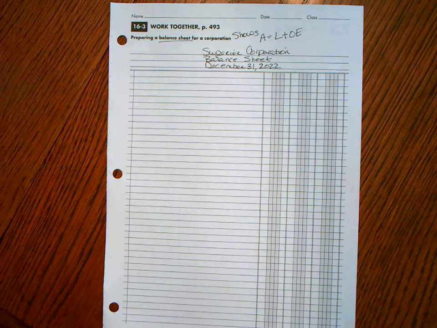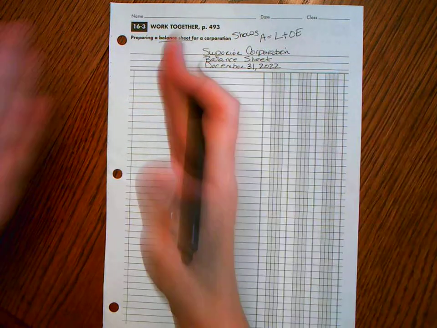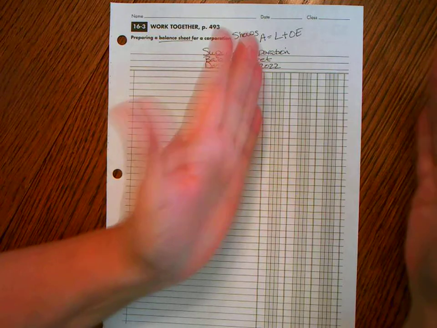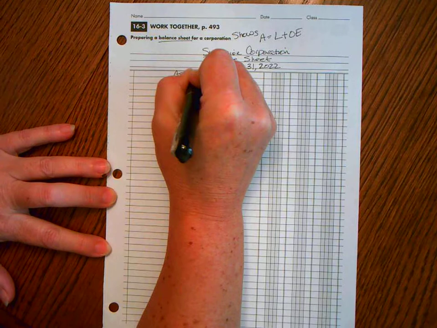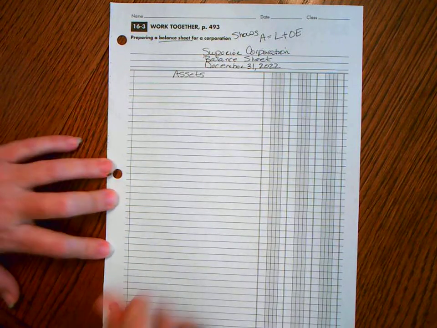We started off at the very beginning of accounting 1 where we had a very small balance sheet, and we were able to do it side by side. So we had assets on this side equals liability plus owner's equity on this side. But this is a lot longer, and so it's going to go down the page, and it'll all be completely vertical. Okay, so we're going to have our headings, right? Here's assets.